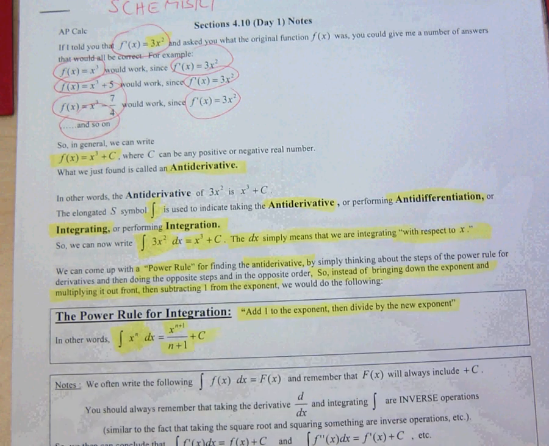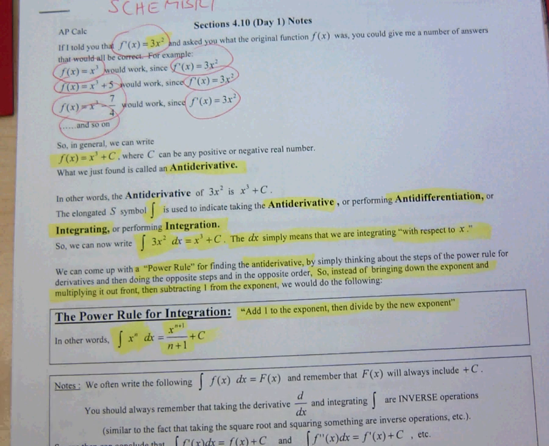And anytime you integrate, don't forget your plus c. That's absolutely important. You put the plus c every time you integrate. Is that clear? Anthony, is this okay so far?